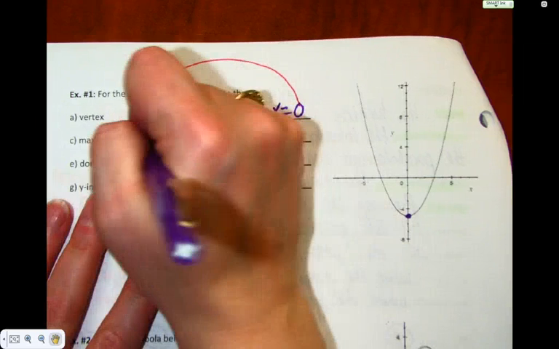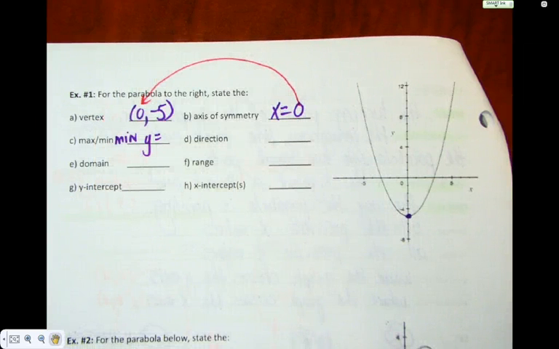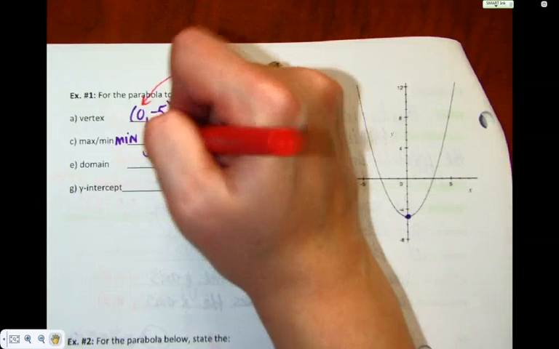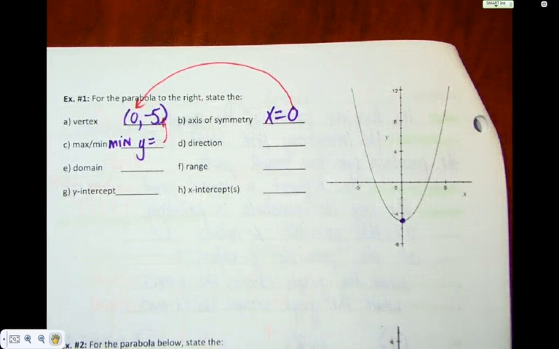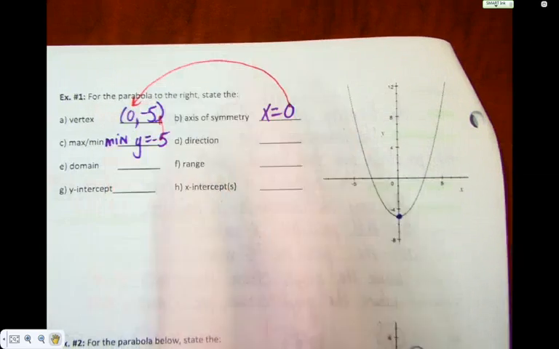And then the second part of the answer is y equals a number. Where do you think that number comes from? It's the vertex. So once you have the vertex, you actually also have the axis of symmetry and the max or min. So in this case, it would be y equals -5.